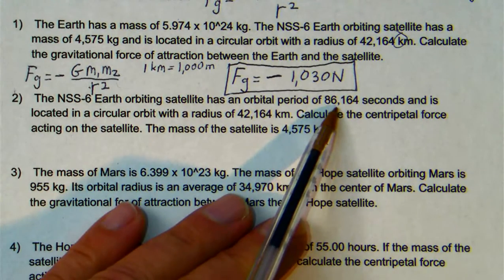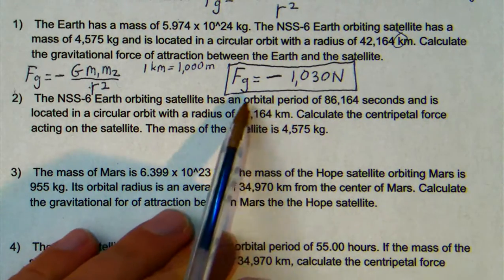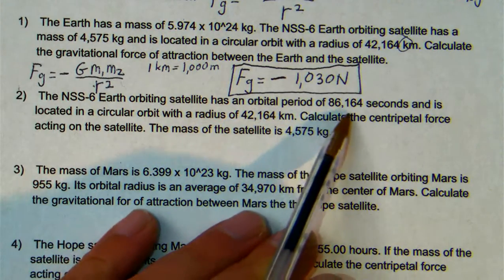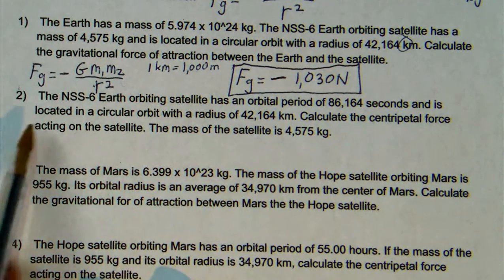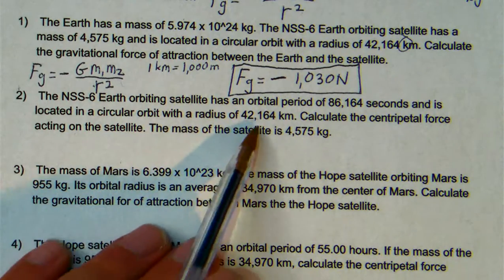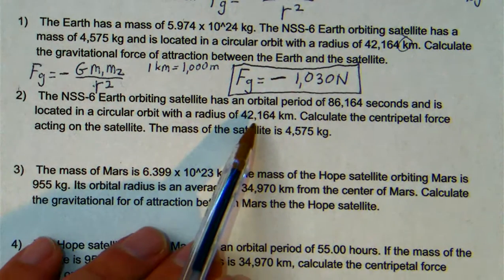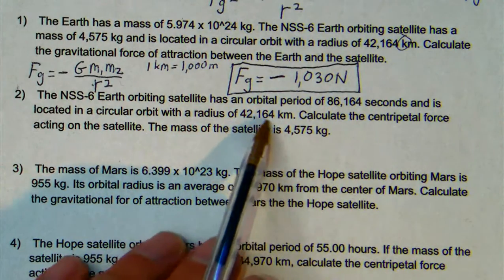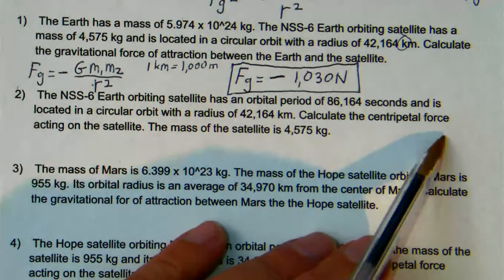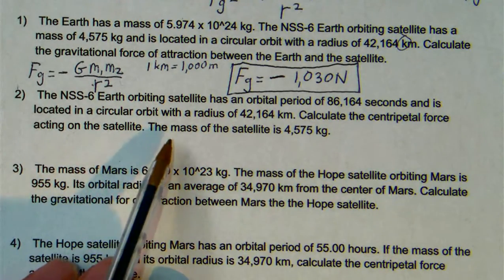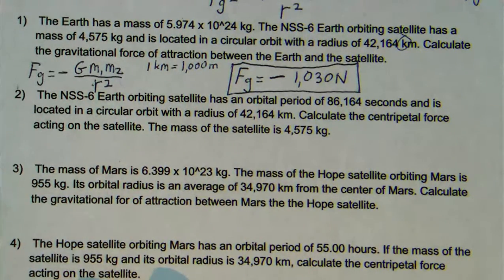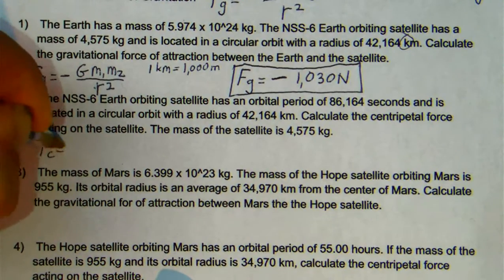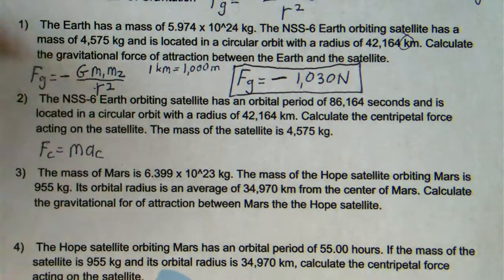Number 2, the NSS-6 Earth orbiting satellite has an orbital speed. Wow, this is so wrong. Oh, I said the wrong thing. Has an orbital period, not speed. Now it's correct. Has an orbital period of 86,164 seconds and is located in a circular orbit with a radius of 42,164 kilometers. I didn't make that up. These are where it really is and the data that really is about it. Calculate the centripetal force acting on a satellite, and the satellite still has a mass of 4,575 kilograms. Centripetal force is mass times centripetal acceleration.